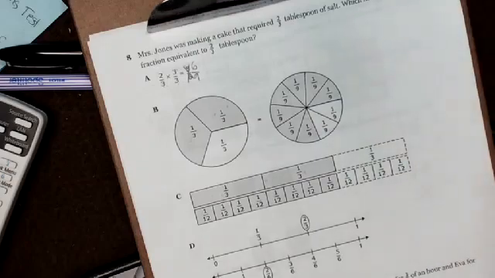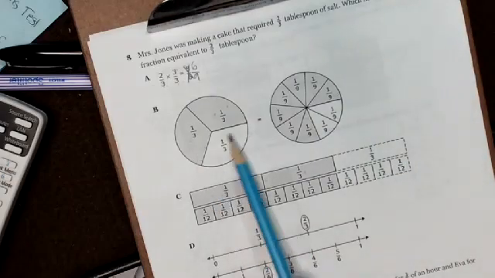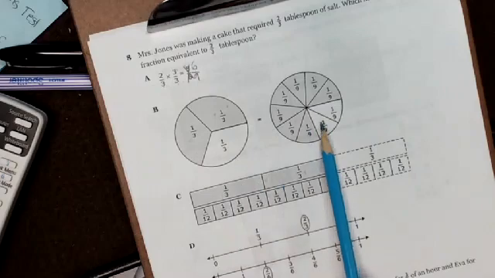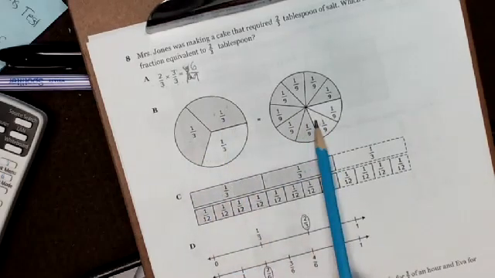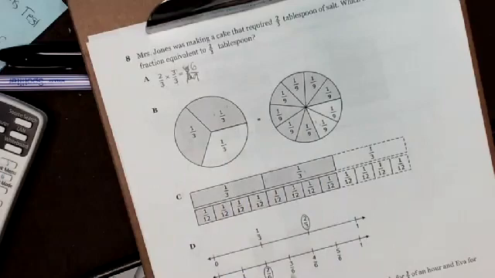Okay, thank you. Now, when I look at these, are they equivalent? I can just look at the picture and see, well, this is 2/3, but are they equivalent? No. When I look at these, are they equivalent? Yes. C is the right one.